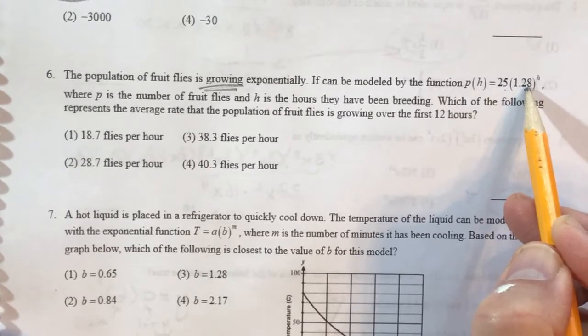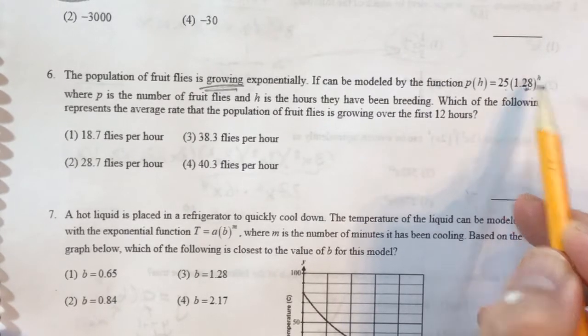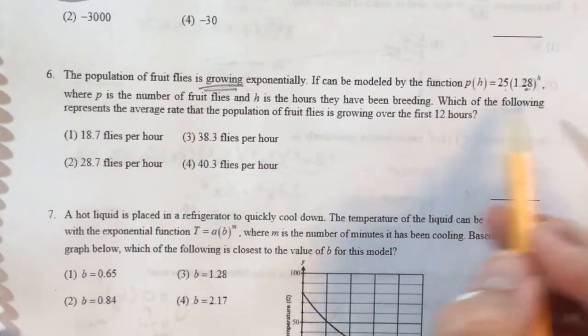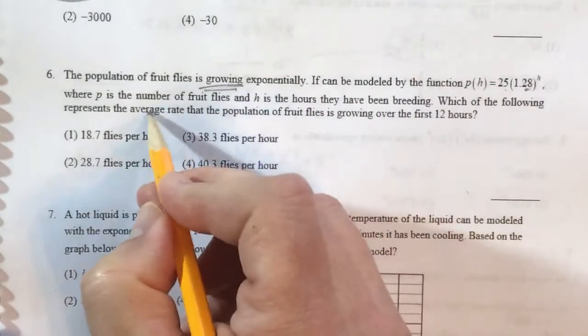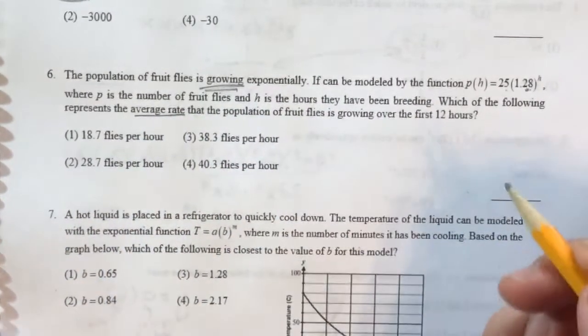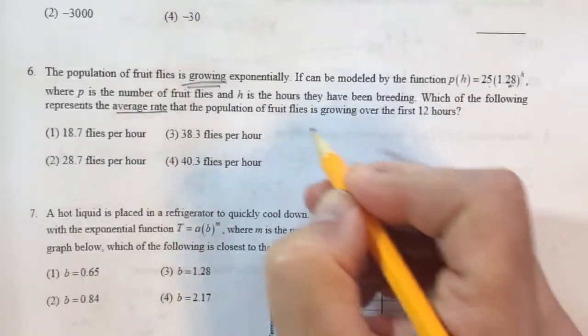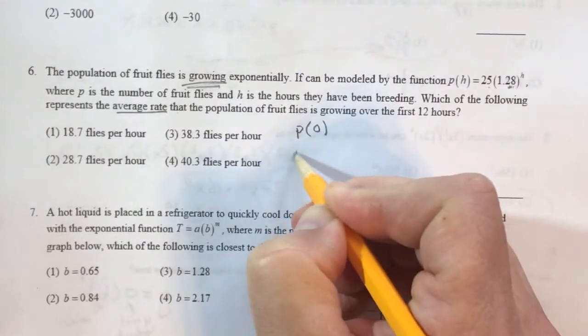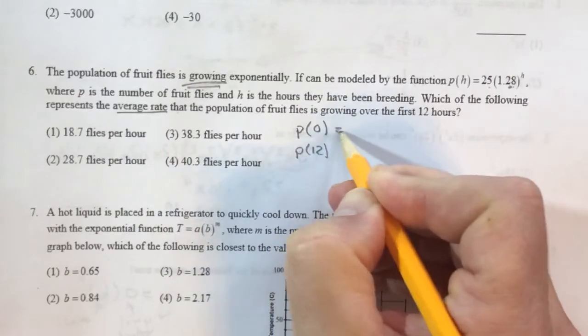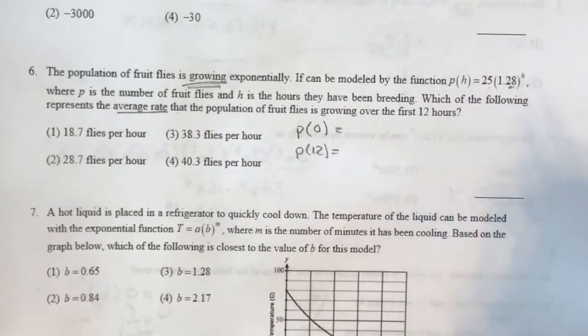In fact, it's growing 28% right there. All right, which of the following represents the average rate over the first 12 hours? Now, this is a tough question. Average rate, I have to find the change in y over change in x. But first, I have to put 0 in and 12 in, because they want me to find the rate of change over the first 12 hours, from 0 to 12.